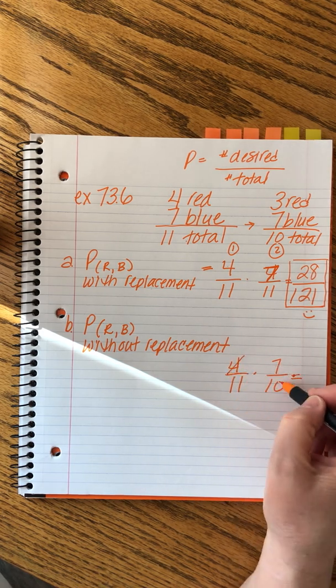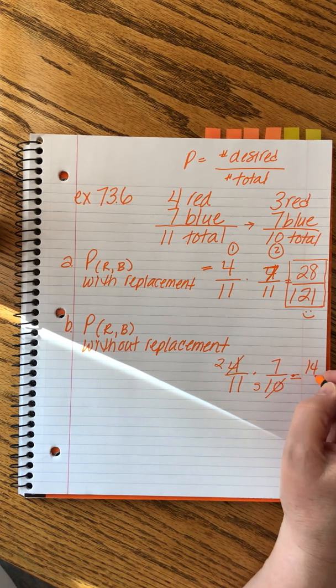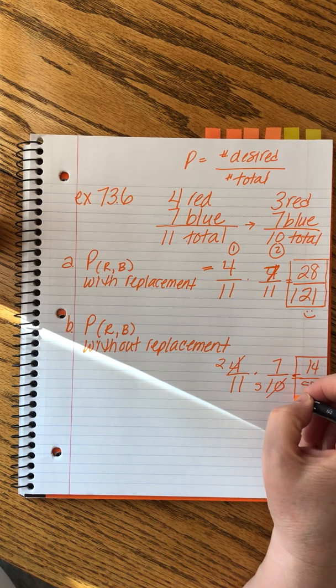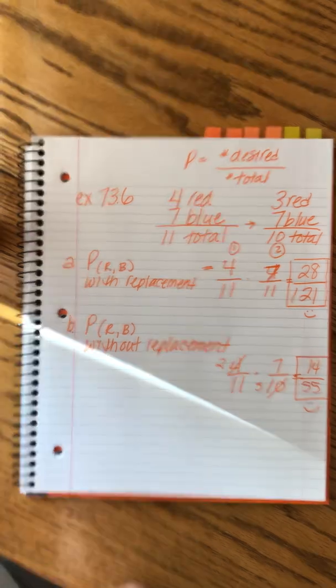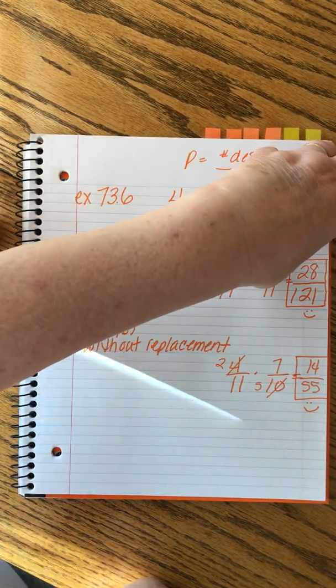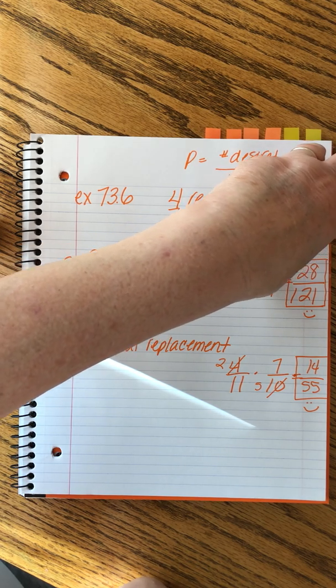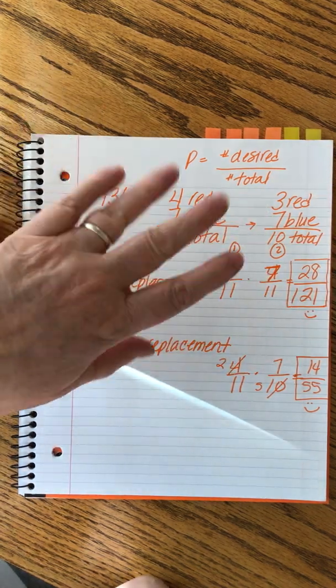Let's do that this time. 2 and 5, so that gives us 14 out of 55. And that's the correct answer here. Okay, so remember that when you're not replacing the items, you have to think carefully about what you've got in your urn the second time because you changed it. The first time you don't change it, you just put everything back.